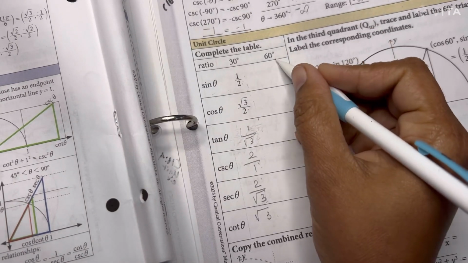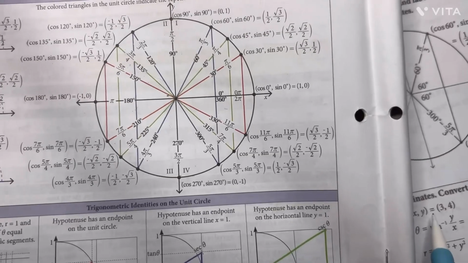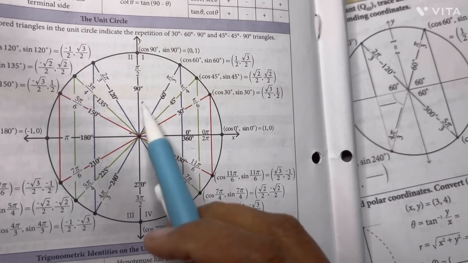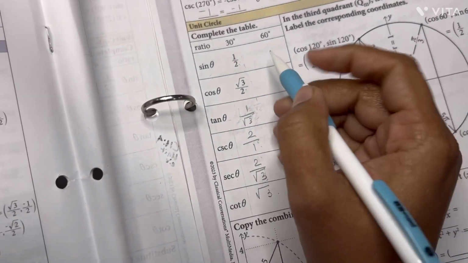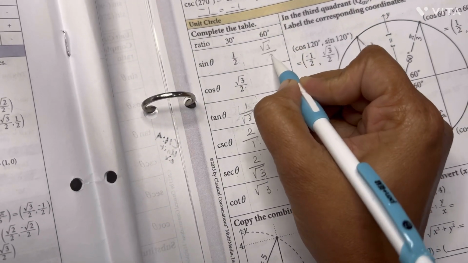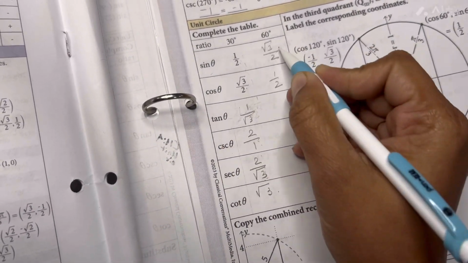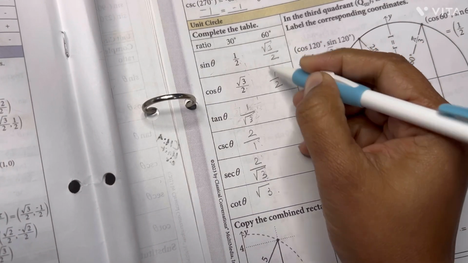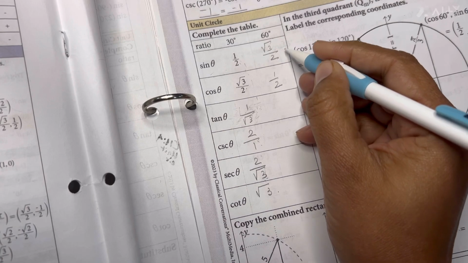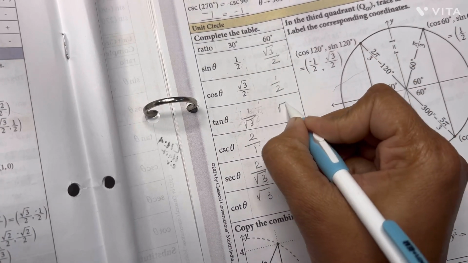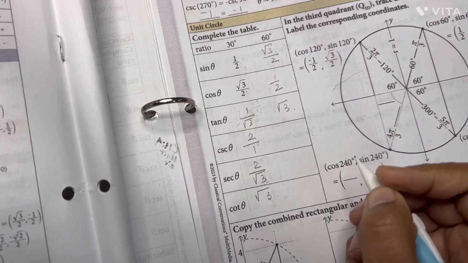All right, let's move on to 60 degrees now. So look at your unit circle. Cos 60 is half and sin 60 is square root of 3 by 2. Tan is this over this, and when I flip this, I'll get 2 over 1, and my 2's will cancel, and I'm left with square root of 3, right?